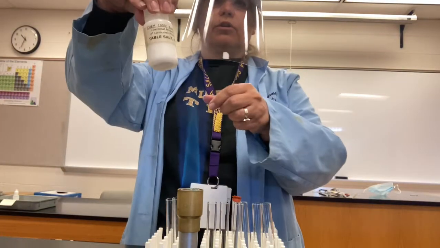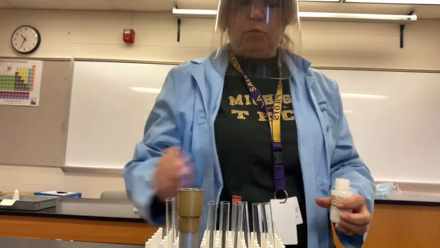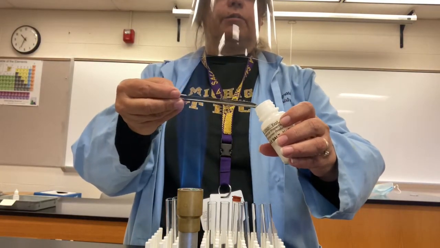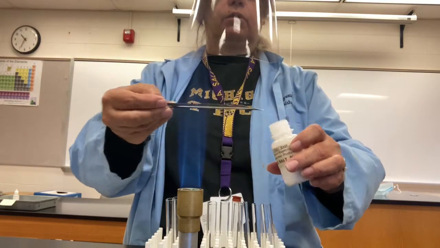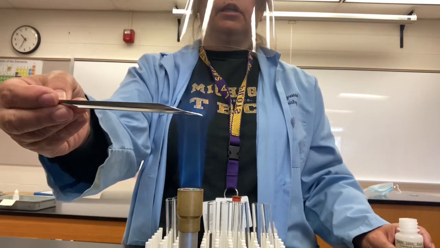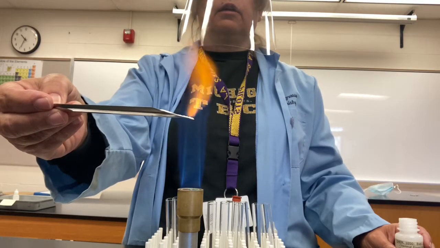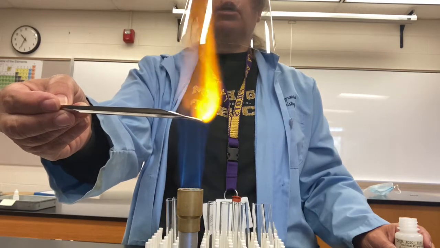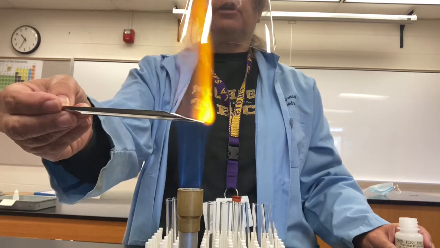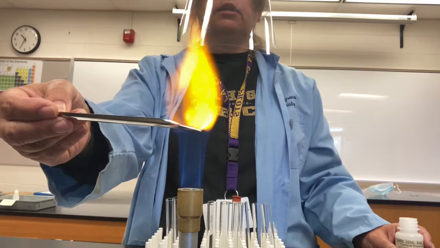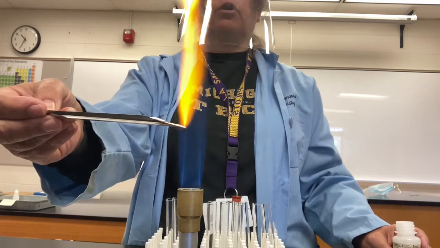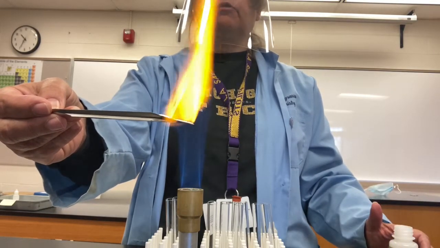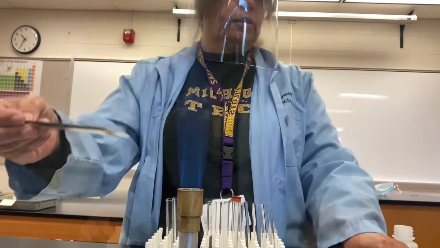Here's some table salt. I'll put a little bit onto this spatula and hold it into the hottest part of the flame, which is the top of the inner blue cone. And you should see then that color, which is a kind of yellowish, orangish color. That's typical of sodium. See how strongly colored that is? The sodium atoms have a very strong transition with electrons that cause that color. So that's how we would do a flame test to confirm the presence of sodium ions.